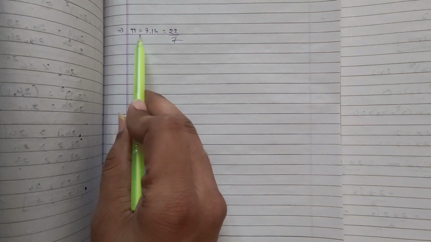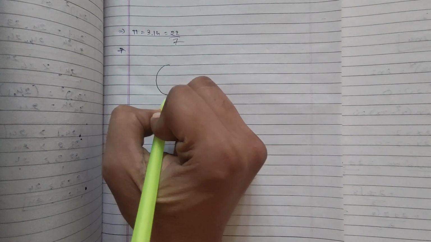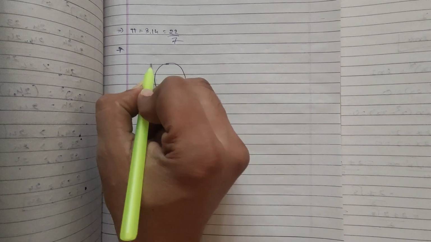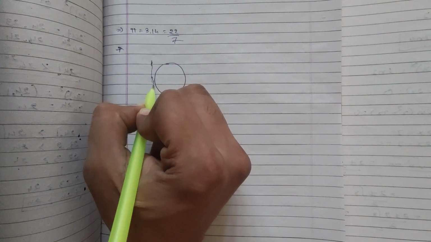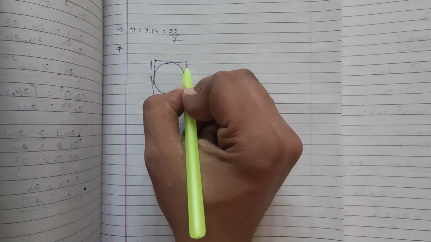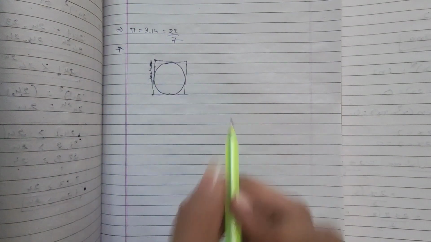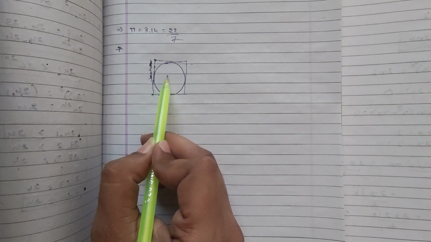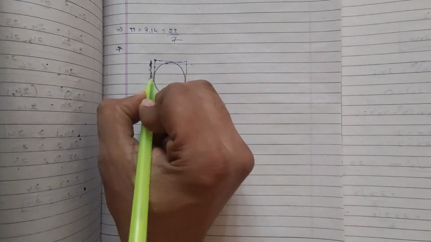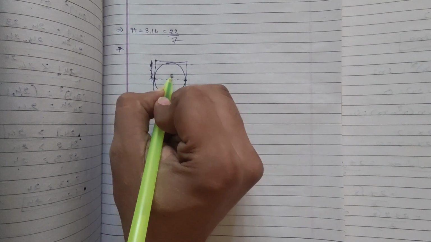The value of pi is 3.14 and another value is 22/7. Now suppose I draw a circle, and I draw a square outside of the circle. I am a little bit weak in drawing, so bear with me. So this is the square, and inside the square I have drawn one circle. Now, assume the diameter of the circle is equal to 1.